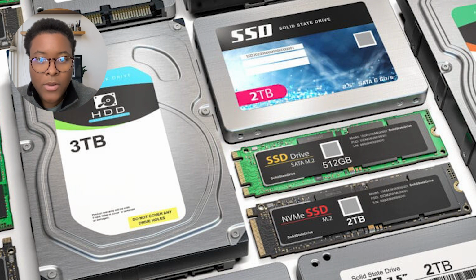Next, let's talk about storage devices. So this would be hard disk drives, HDDs, or solid state drives, SSDs. Storage devices are where the computer stores data permanently. Hard disk drives and solid state drives are the two main types.